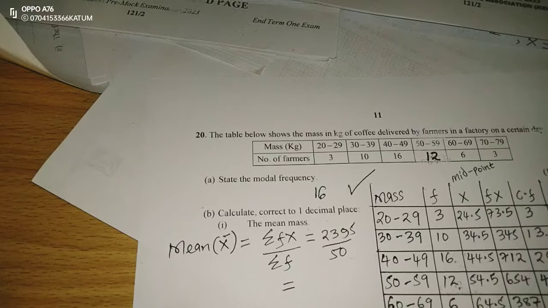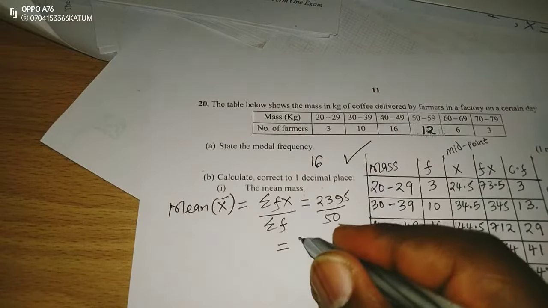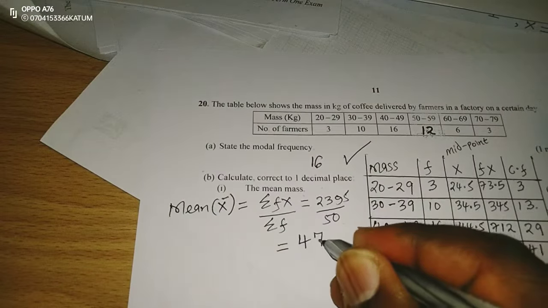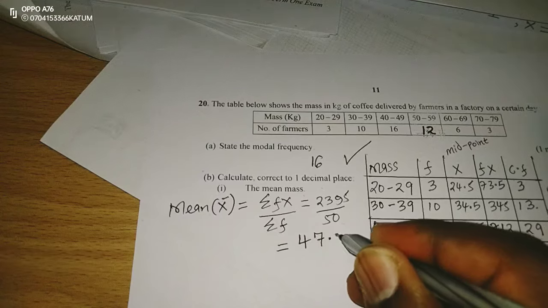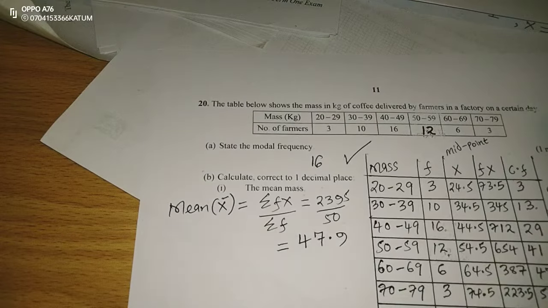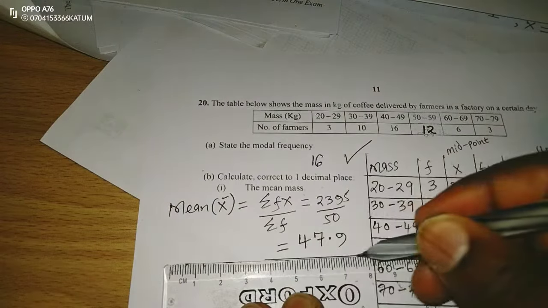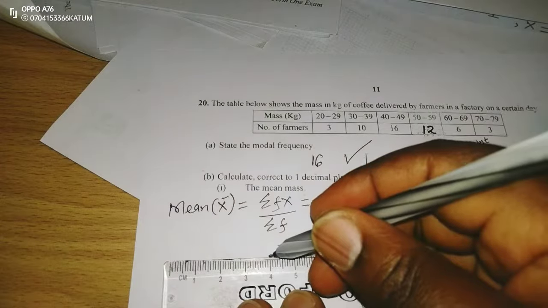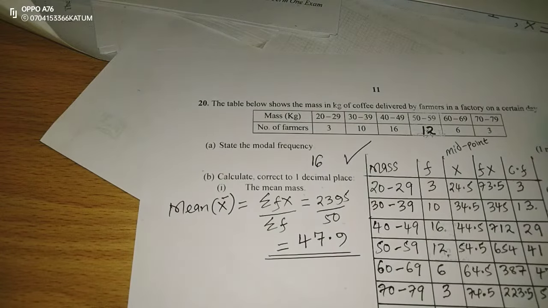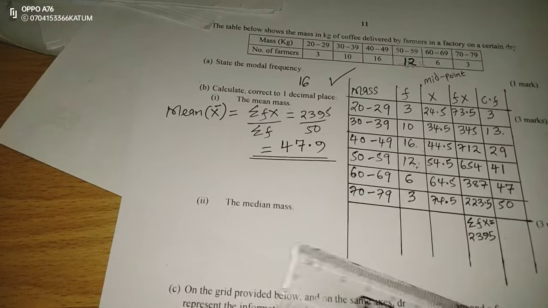So when I divide this by 50, I'm going to have 47.9. And remember, we've been told to 1 decimal place. So the accuracy is already to 1 decimal place. So there is not much work in rounding off.